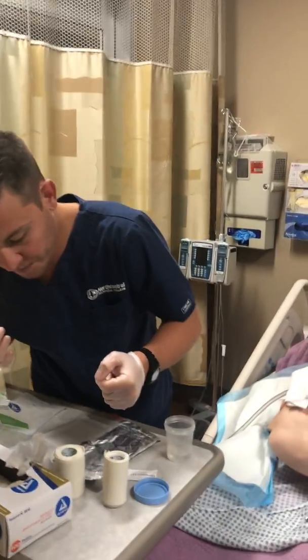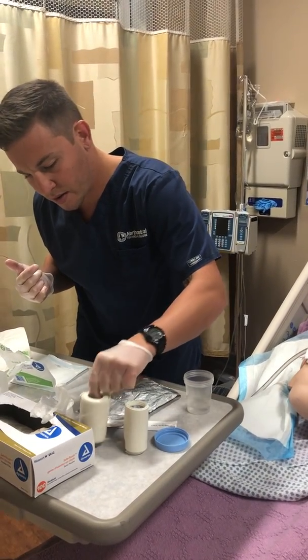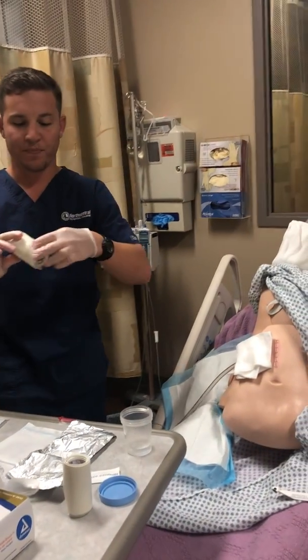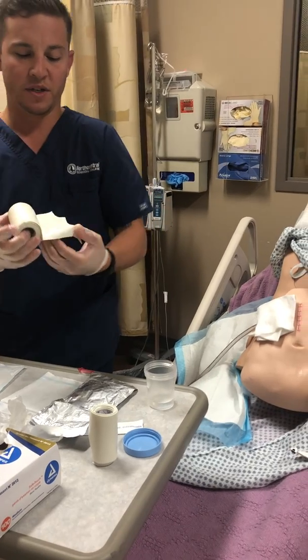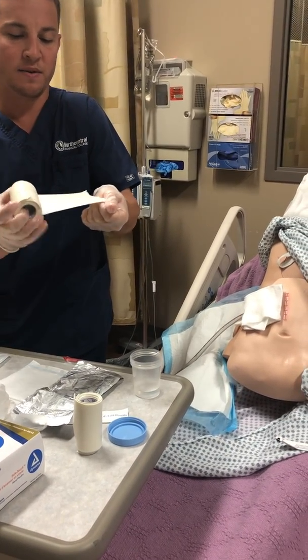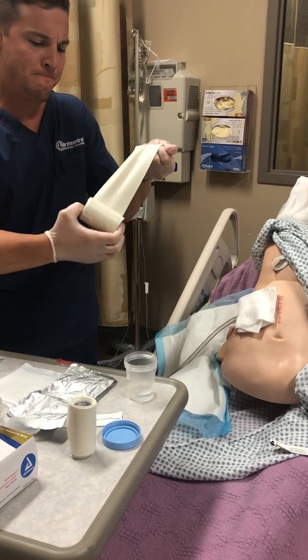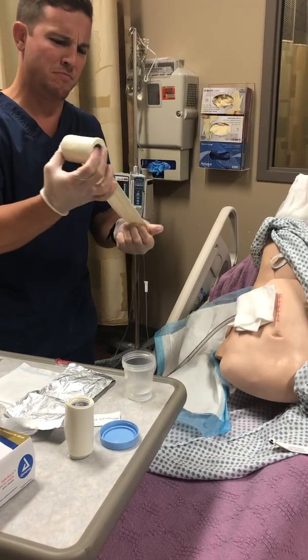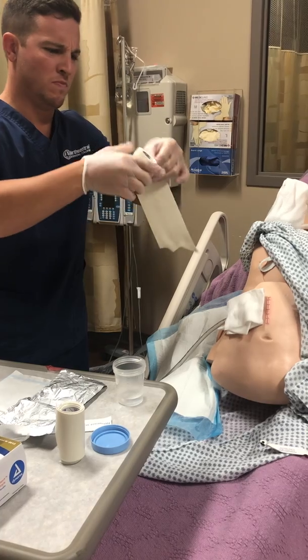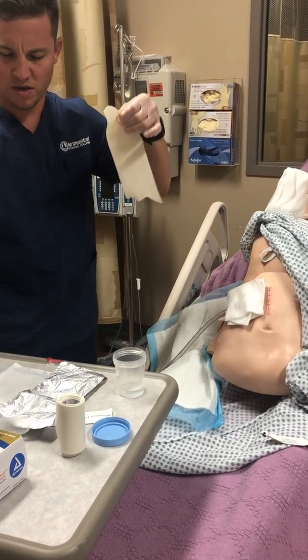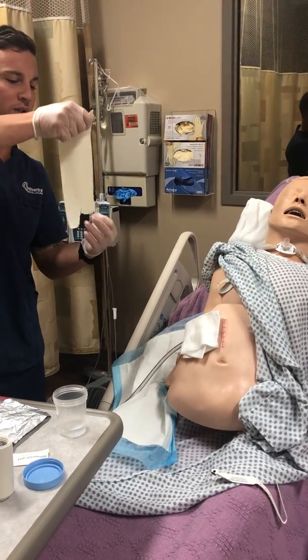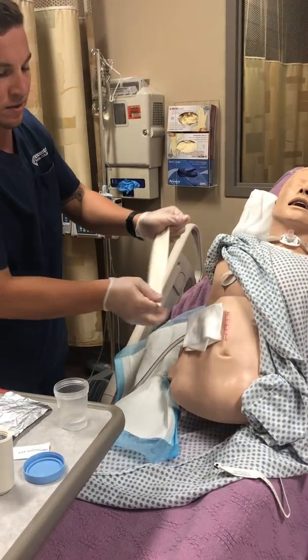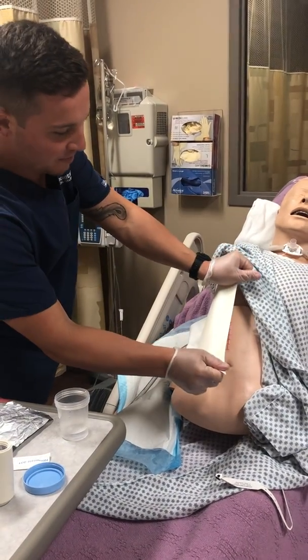Okay, so our tape here. Okay, so note here is that when I unravel, we don't want to touch the inside of our tape. Okay, we want to keep that clean. Okay, so it should take about 3 of these pieces. We're going to want to keep an airtight seal. So let's keep this out like this.